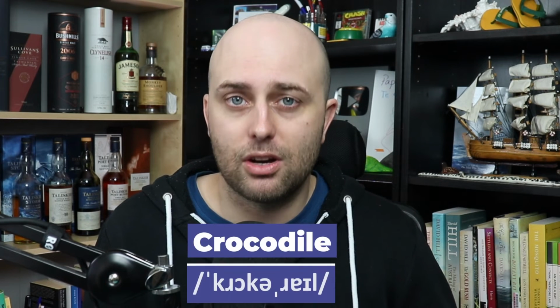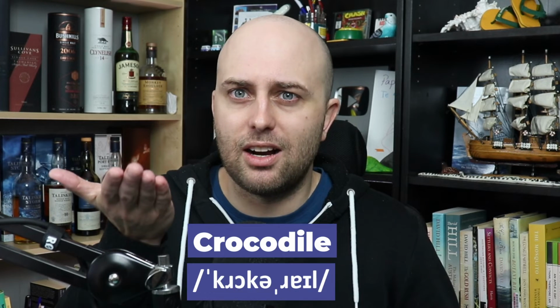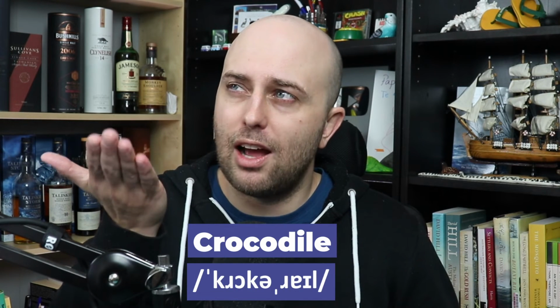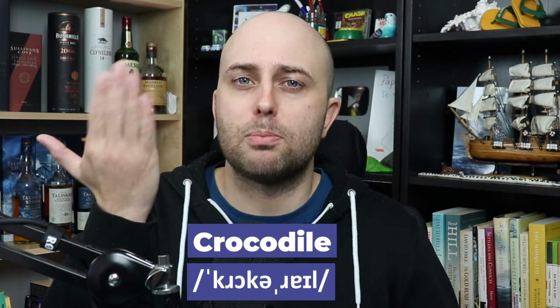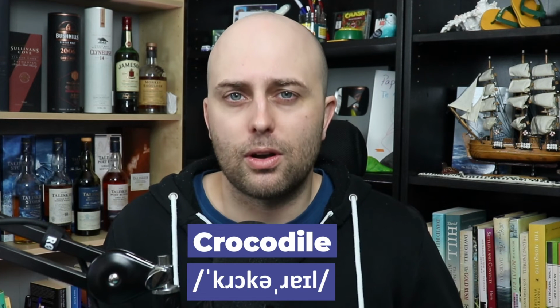Crocodile. So this is where the tongue is coming up. It's lightly touching the roof of the mouth as it flicks backwards or forwards. Crocodile.